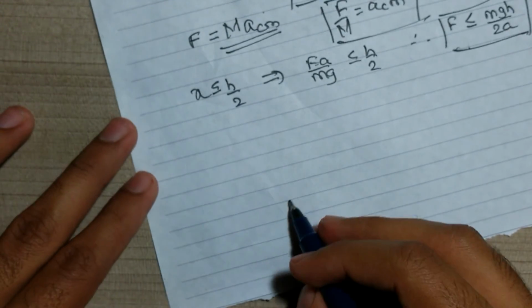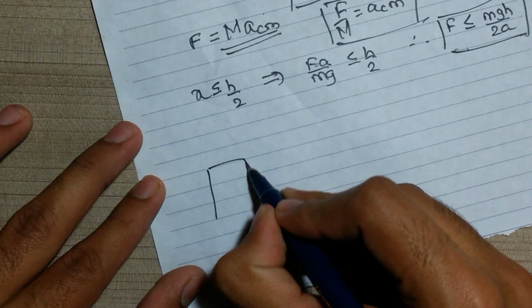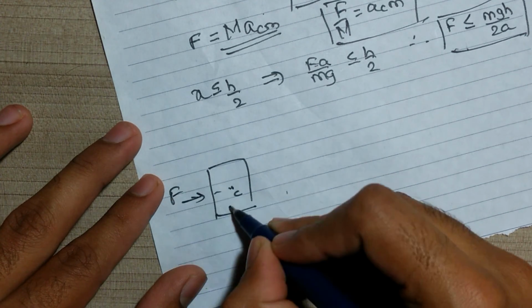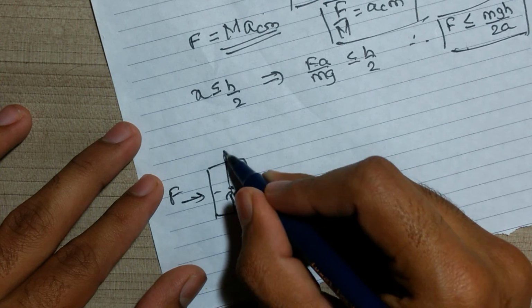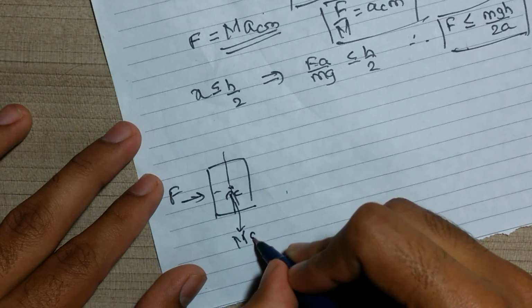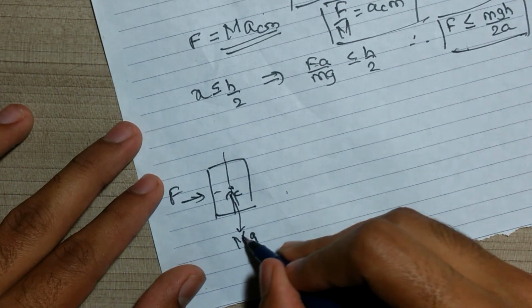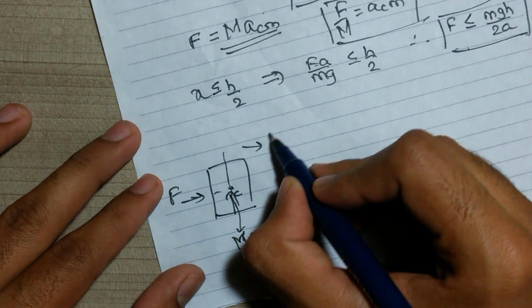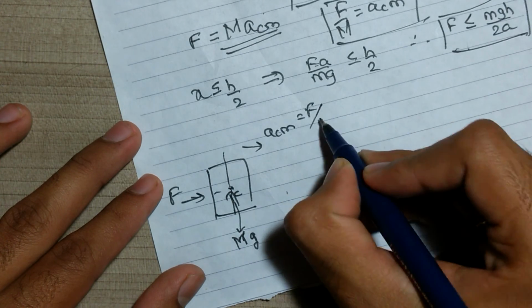So the case will be something like this. This is the center of mass, apply a force, the normal will pass through the center of mass, and mg will pass through the center of mass. There will be no torque acting on the object, and the cube will move with acceleration F upon m again.